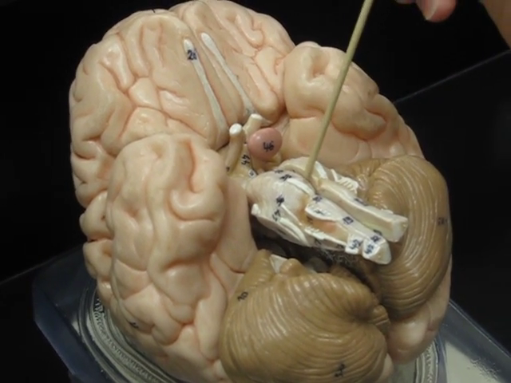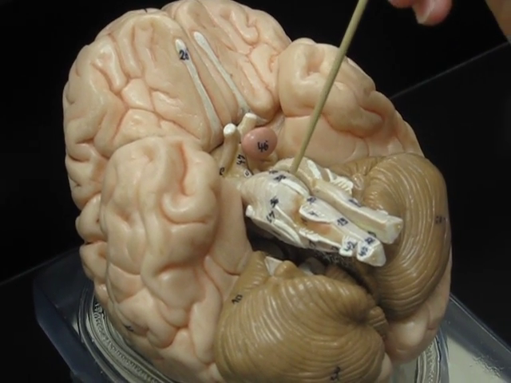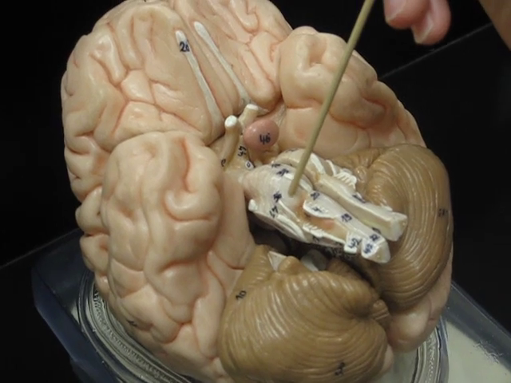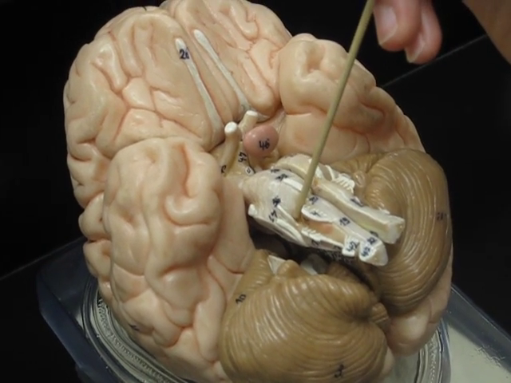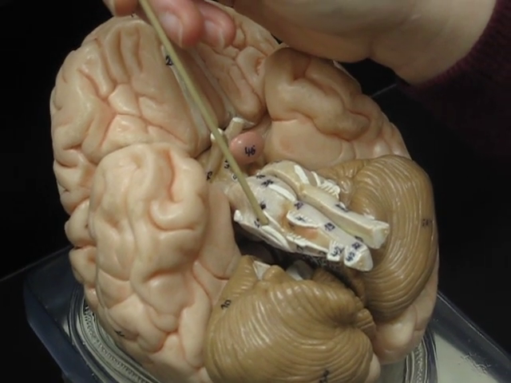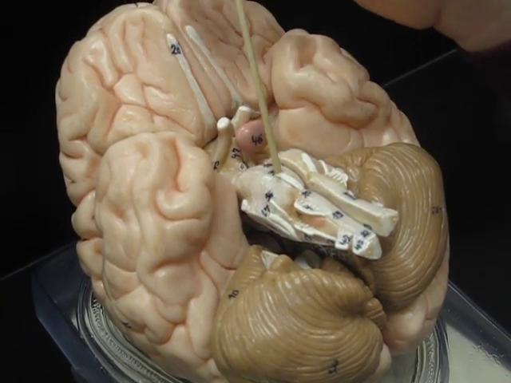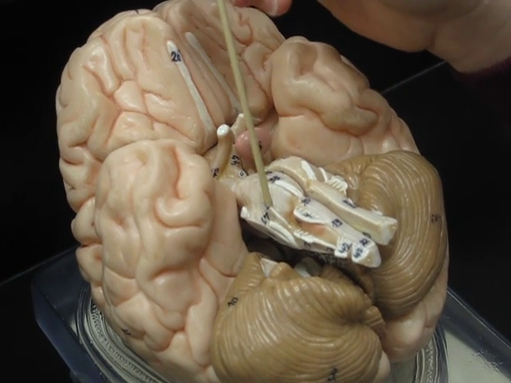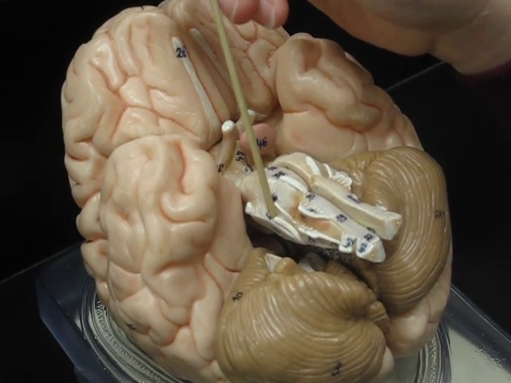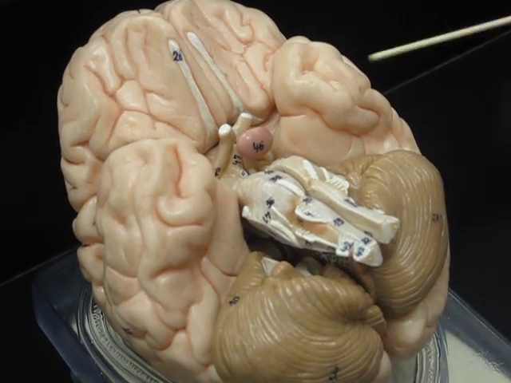And then the next one's over. The ones right in the middle here are your abducens nerves. The next ones down laterally are your facial nerves, and right underneath the facial nerve is your vestibulocochlear nerve. And I remember these three because they go in alphabetical order. You have your abducens, facial, and vestibulocochlear.